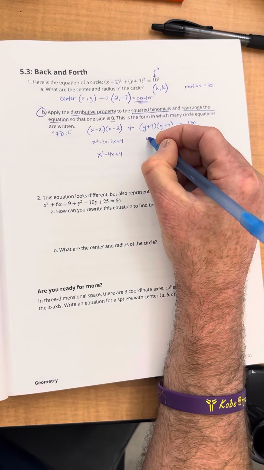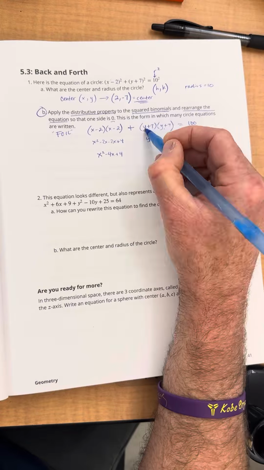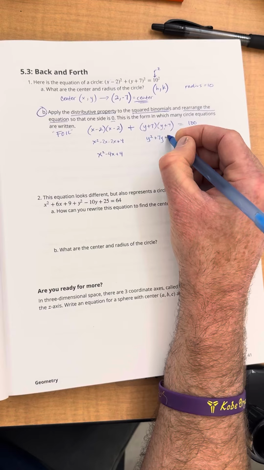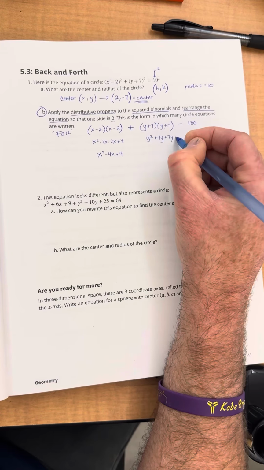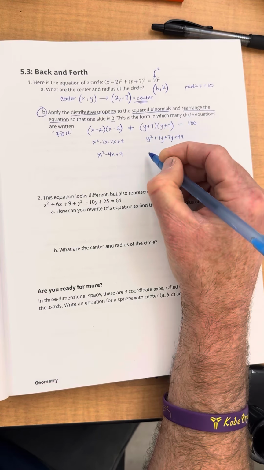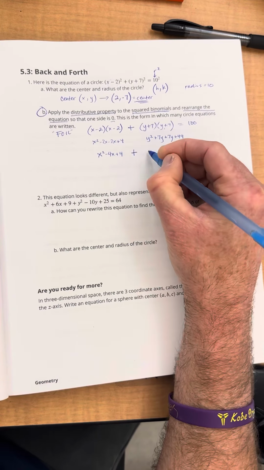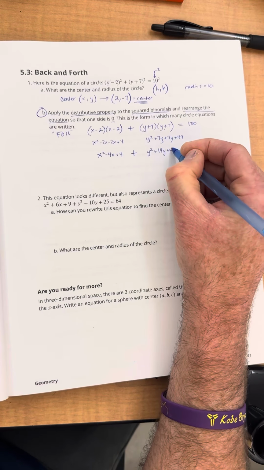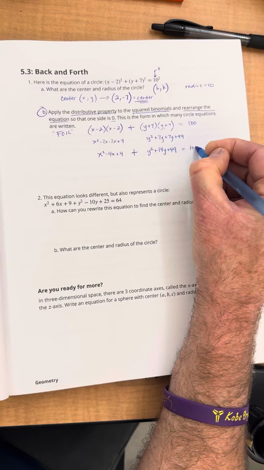First, y squared. Outsides, 7y. Insides, 7y. Last, 49. That's going to simplify, don't forget this plus, to y squared plus 14y plus 49. And then we've got 100 here.